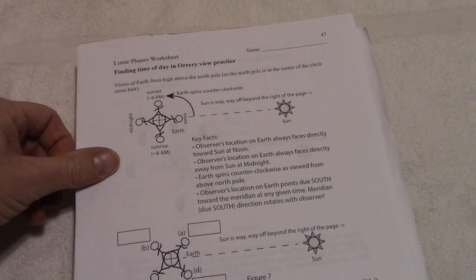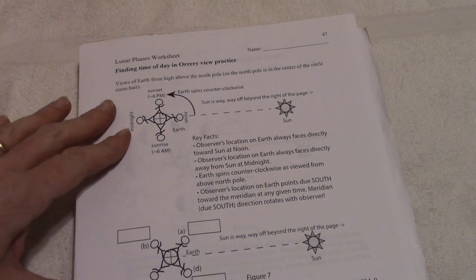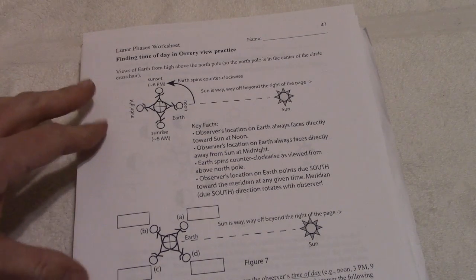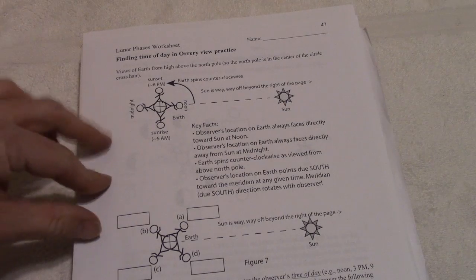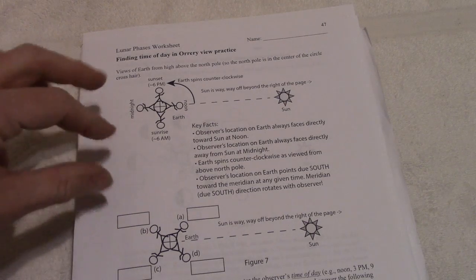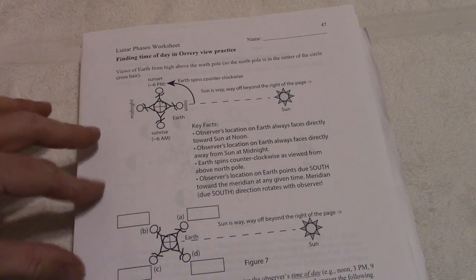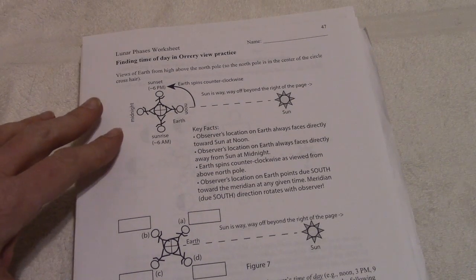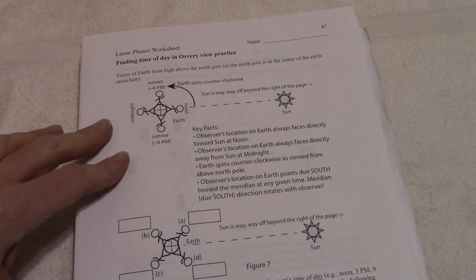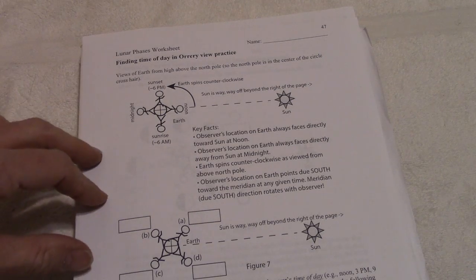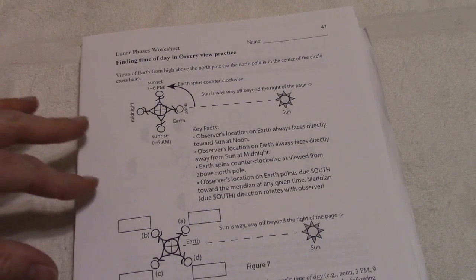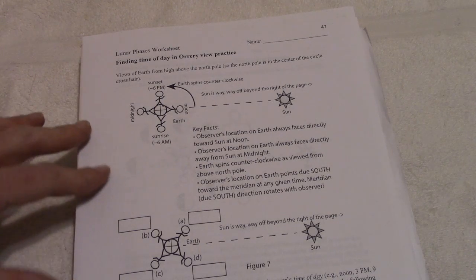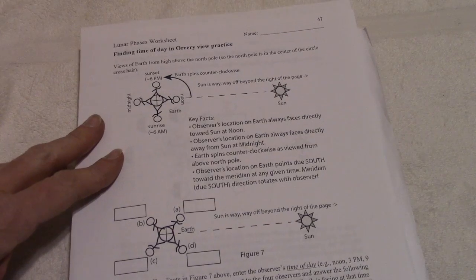Now for this section of the Lunar Phases worksheet, this particular piece here is really very helpful for mapping the solar system from the Earth project, which I do in the face-to-face classes. And it's also very handy for a lot of the different quiz questions and exam questions that we'll have. So I encourage you to go through this piece here as well.